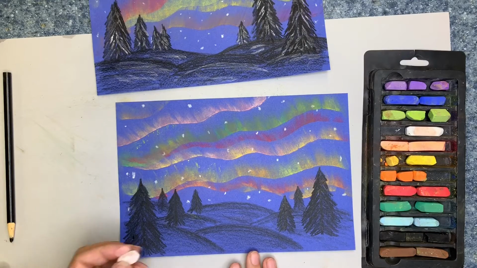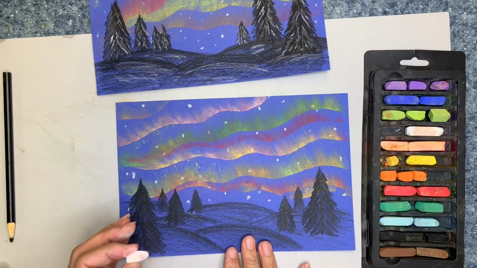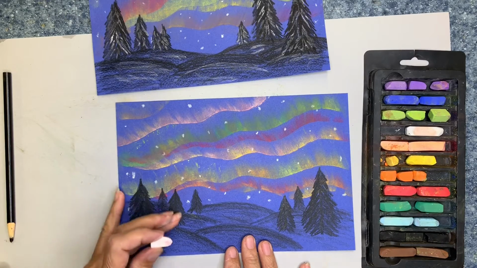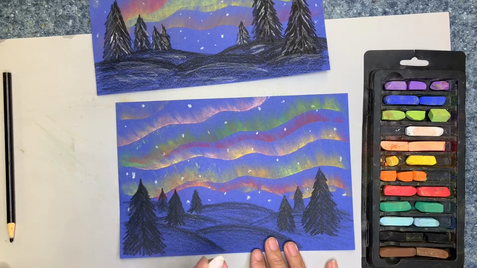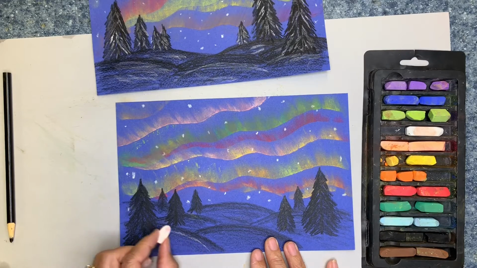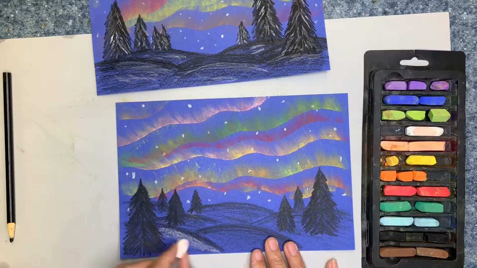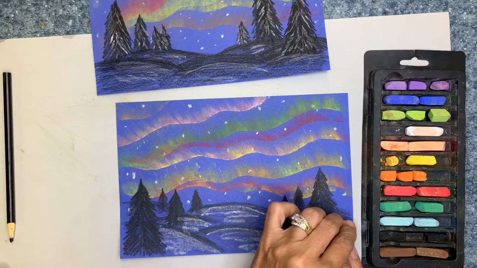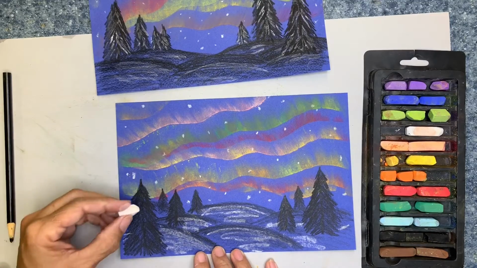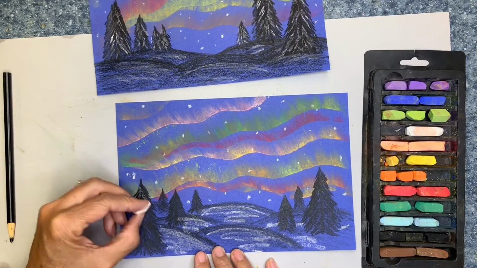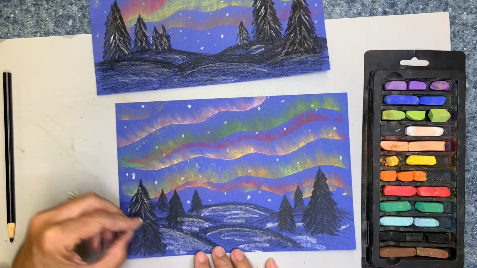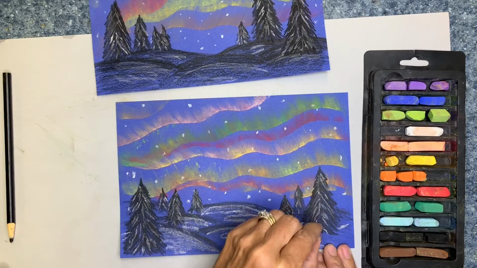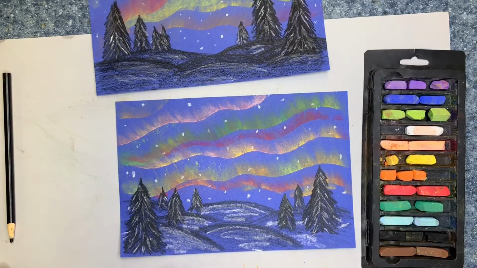Okay, the next thing I'm going to do with my white, because it is in the Arctic, so you're often going to see snow there, we're going to put a little bit of snow on the trees and on the hills. And all you have to do is take your white and just gently follow the curve of the hill and kind of go over it just a little bit. Now I'm going to put a little bit on the trees. Okay, I'm pretty happy with that.